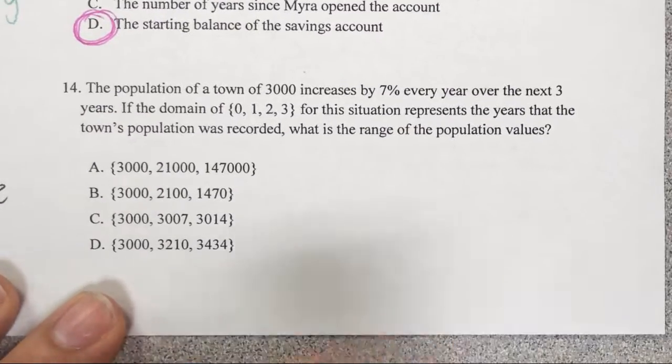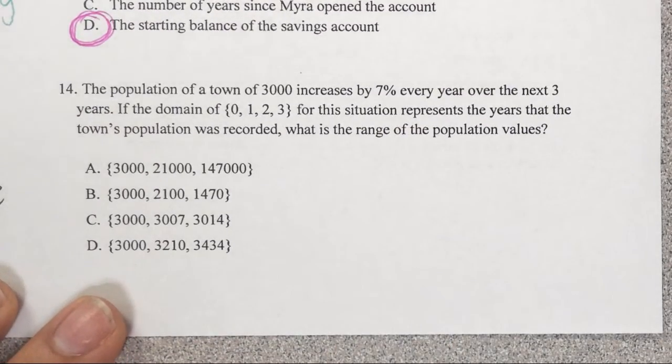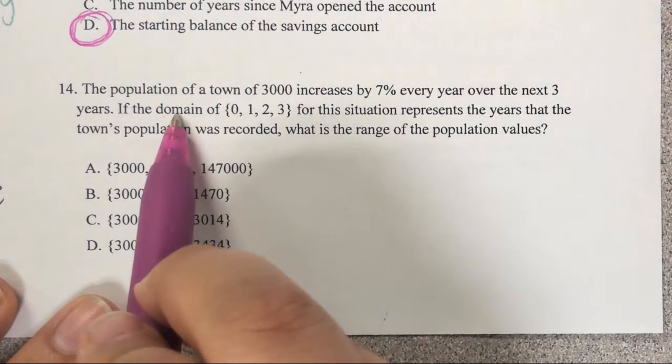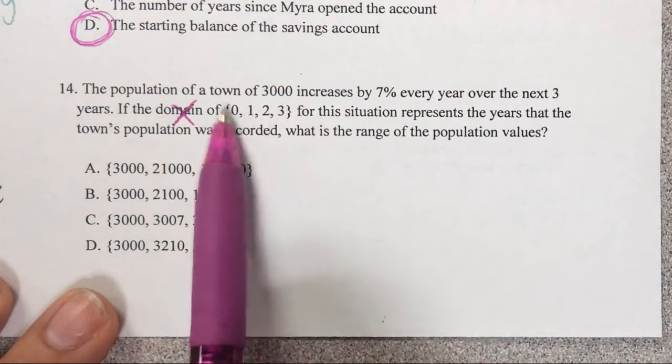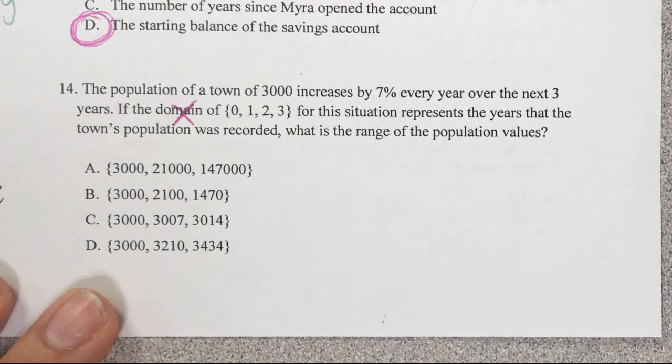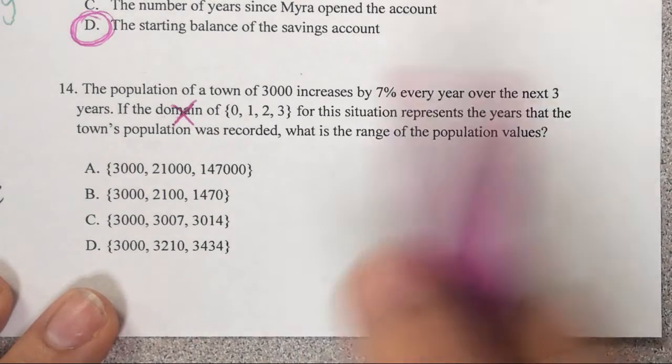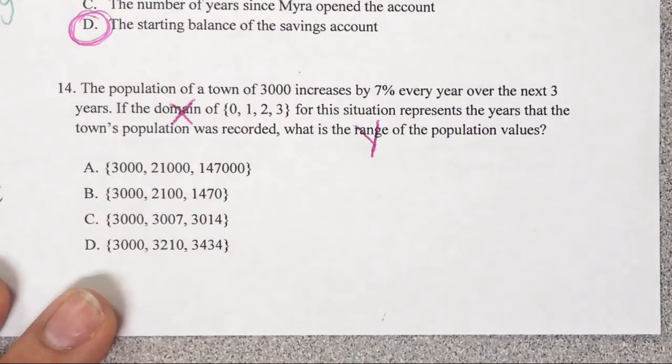Ooh, be careful, number 14, another most missed. The population of a town of 3,000 increases by 7% every year over the next 3 years. If the domain, what does domain mean? Domain is the X. If the domain of 0, 1, 2, and 3 for this situation represents the years the town's population was recorded, what is the range? Range is the Y of the population.